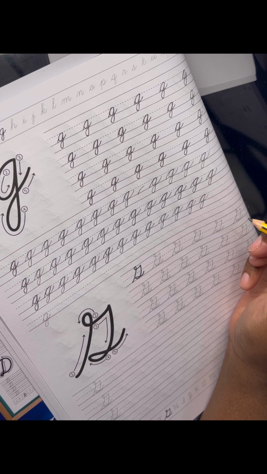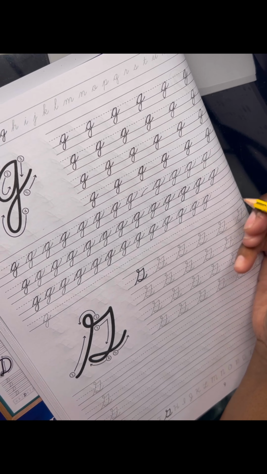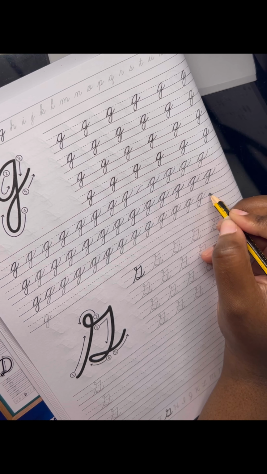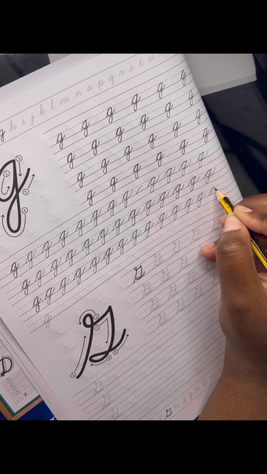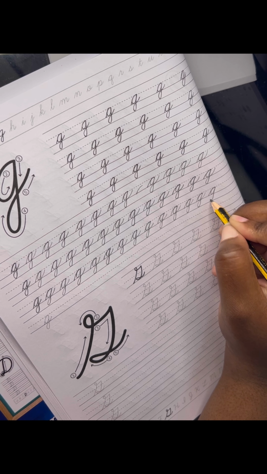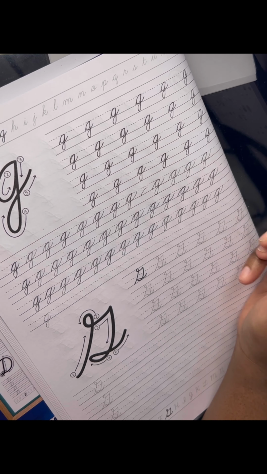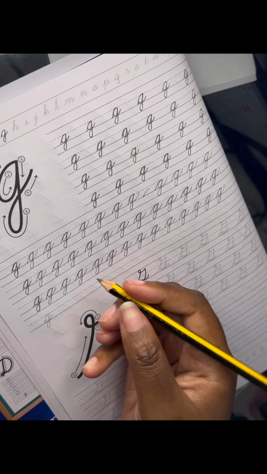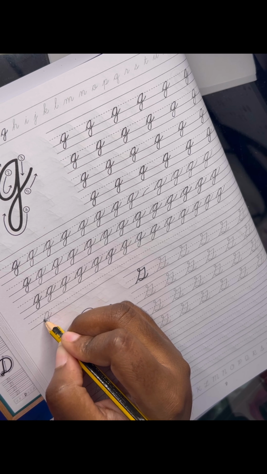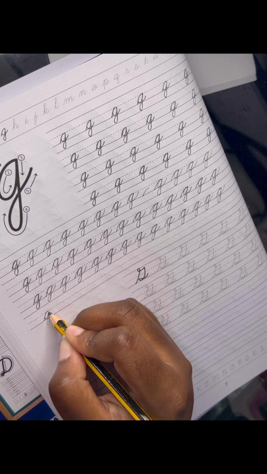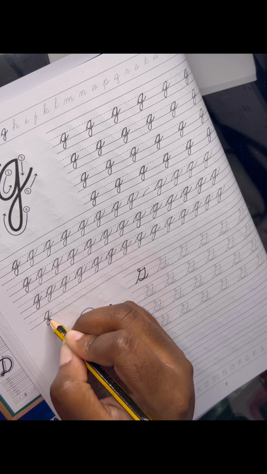I really do need to get out of the calligraphy mindset when I'm doing this. There's always this thought in the back of my head to lift in between the strokes rather than doing it as one full stroke.